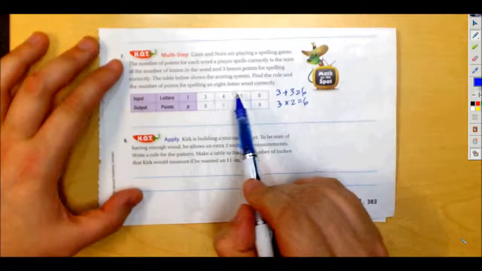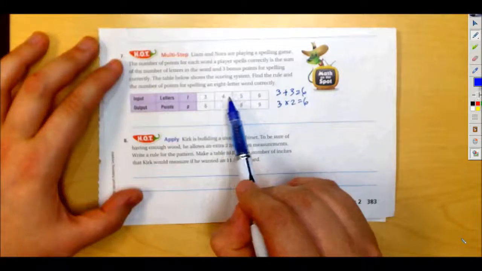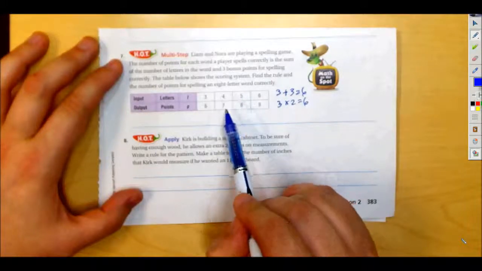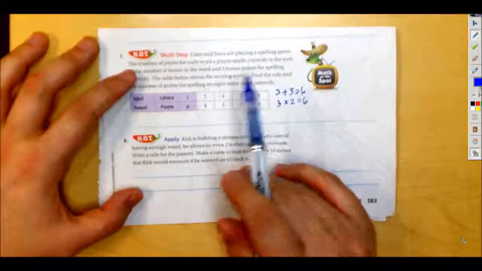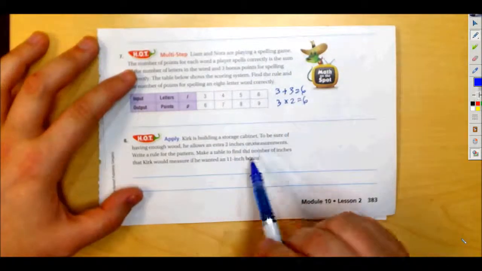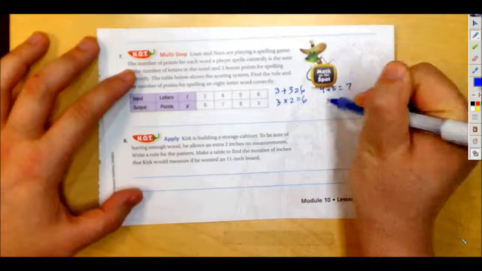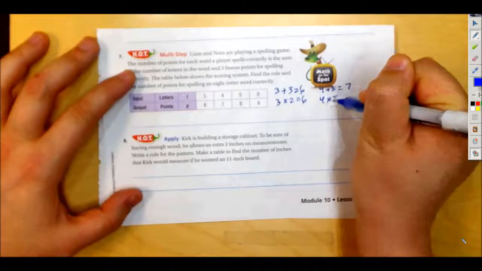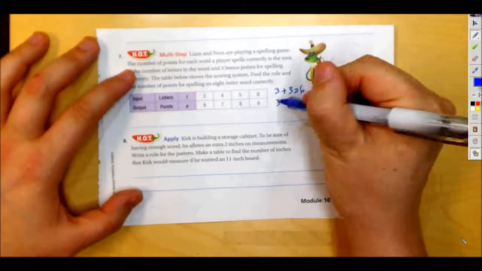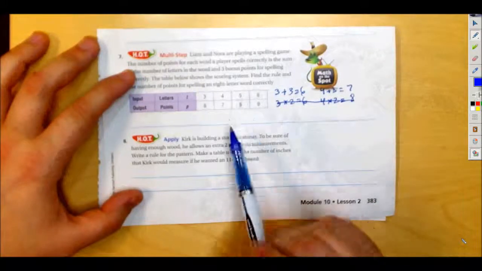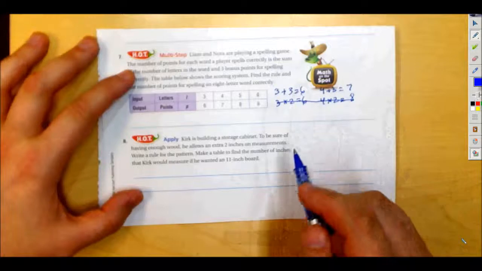Okay, so let's take a look at this one. If we have a 4-letter word and we spell it correctly, we get 7 points. So let's try both of these patterns or both of these operations to see which one fits. If I add 3 to 4, I get 7. If I multiply 4 times 2, like I did here, I get 8. Well, the answer is 7, so it can't be multiplying by 2, so let's try everything else. 5 plus 3 is 8, 6 plus 3 is 9, so it must be plus 3.